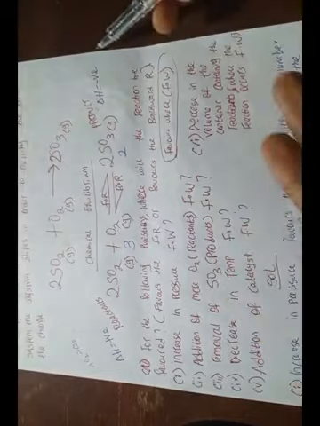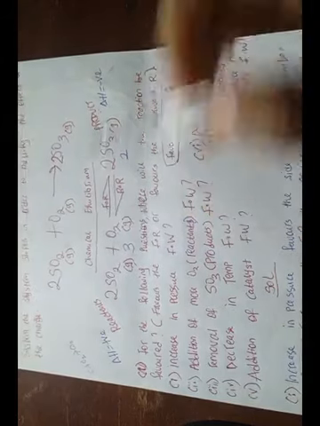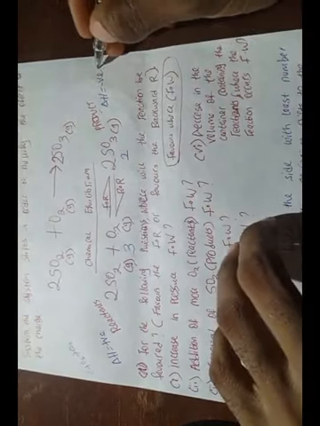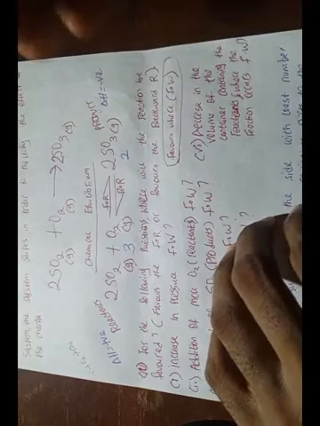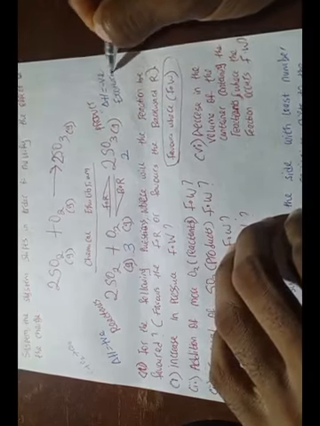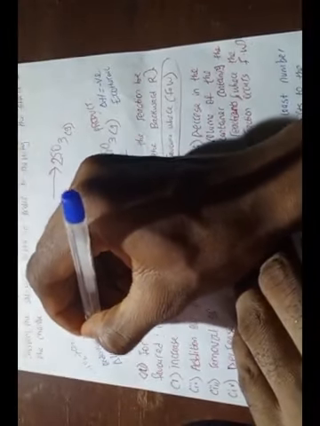Most times they won't tell you whether delta H is negative or positive. You are expected to know that whenever you have a burning process, your delta H is going to be negative. What do we mean by a negative reaction? Our enthalpy change is said to be negative when you have an exothermic reaction. And when your delta H is positive, you have an endothermic reaction. Are we following?